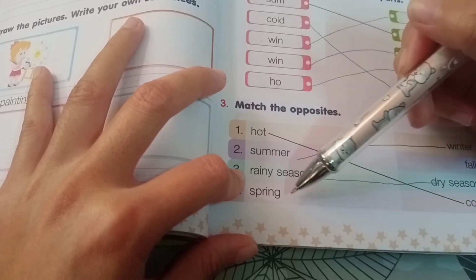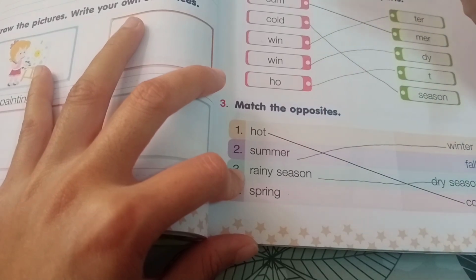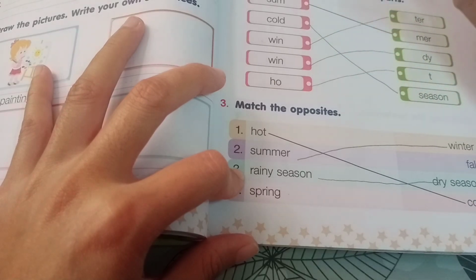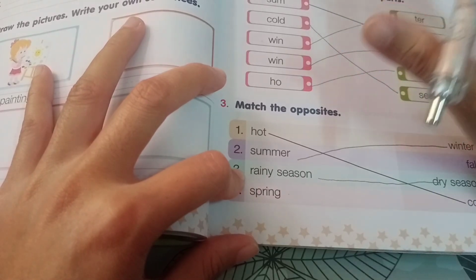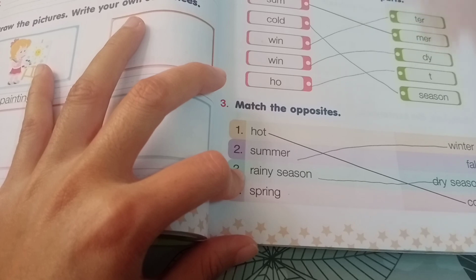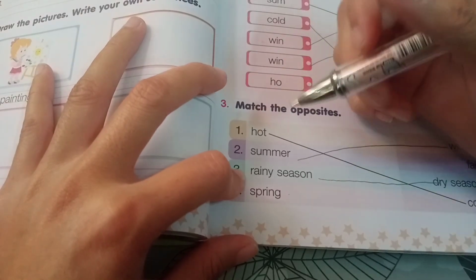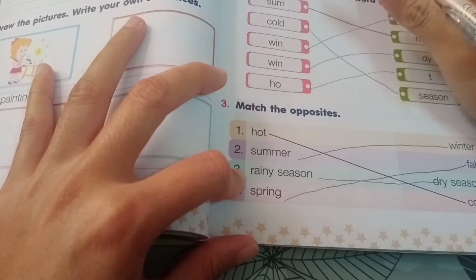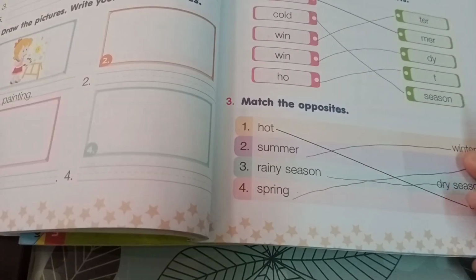And so spring is the time when the flowers bloom and the rivers are always filled with water. And then for fall, that is the time when all the leaves dry out and fall. That's why it's called fall. So done. Ready to go to the next page.